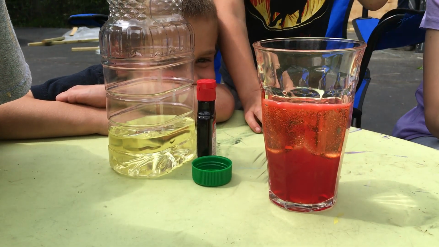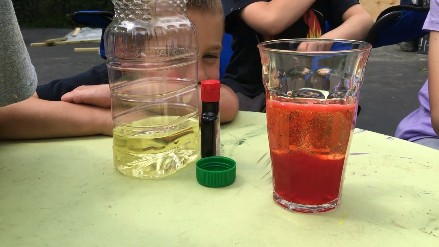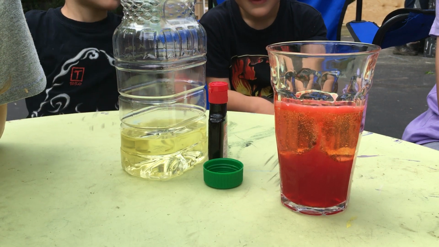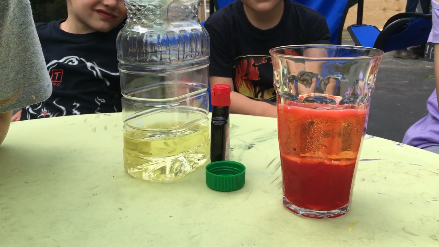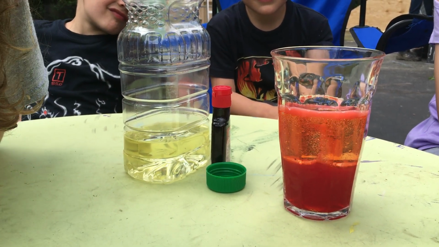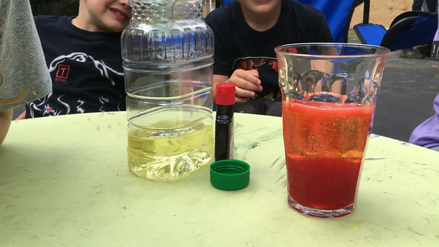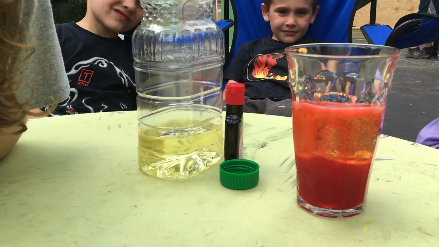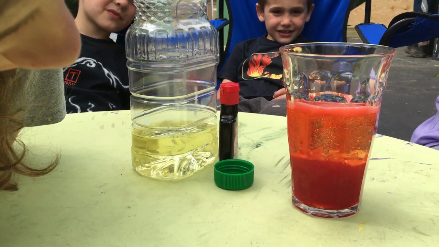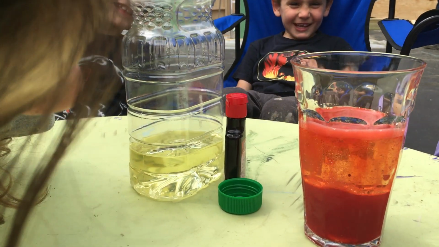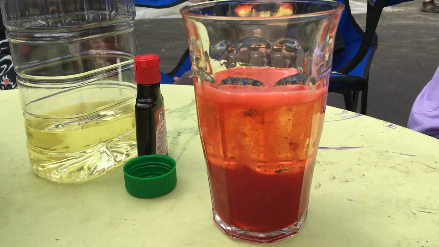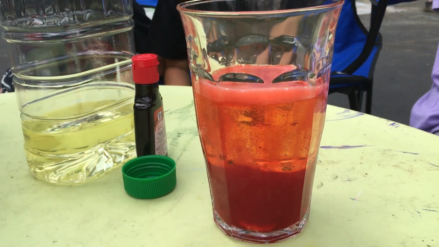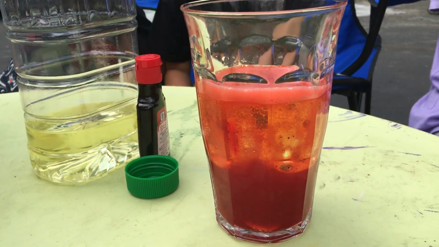So what are the bubbles? The bubbles are the carbon dioxide, and it's creating the gas. Right, it's creating the bubbles. And because the oil has a different density than water, it almost looks like it's exploding. It's like waves, up and down. Volcano waves. Everything's going up on that side.